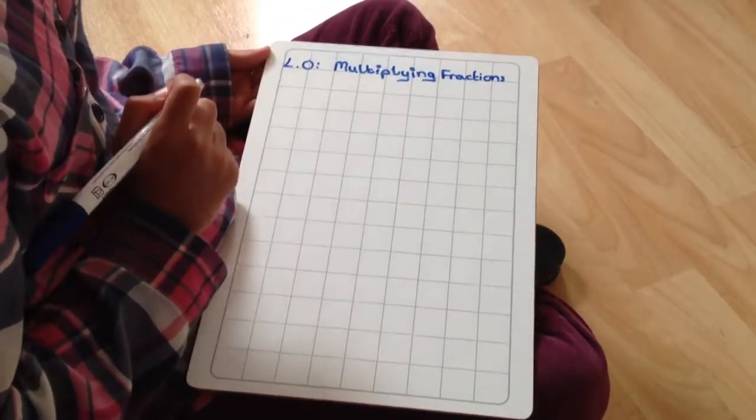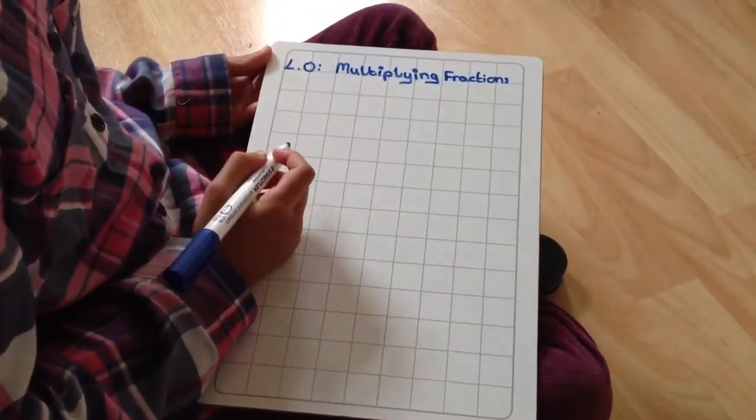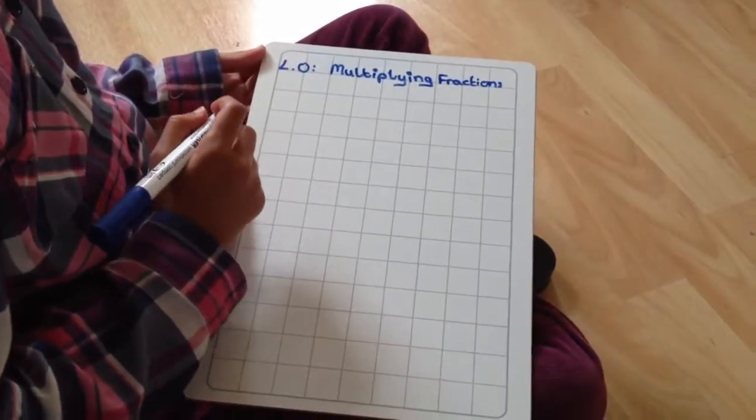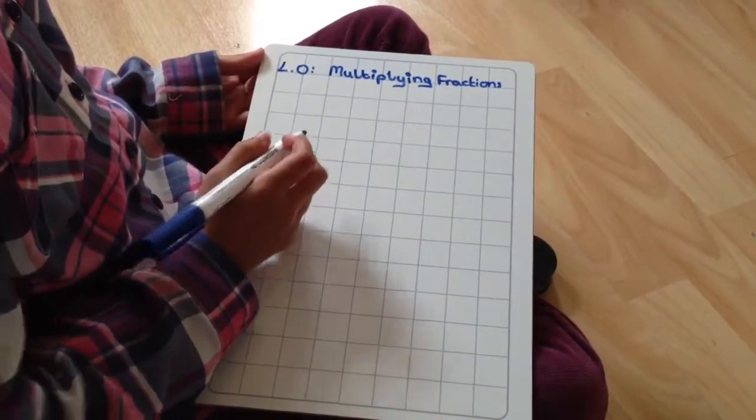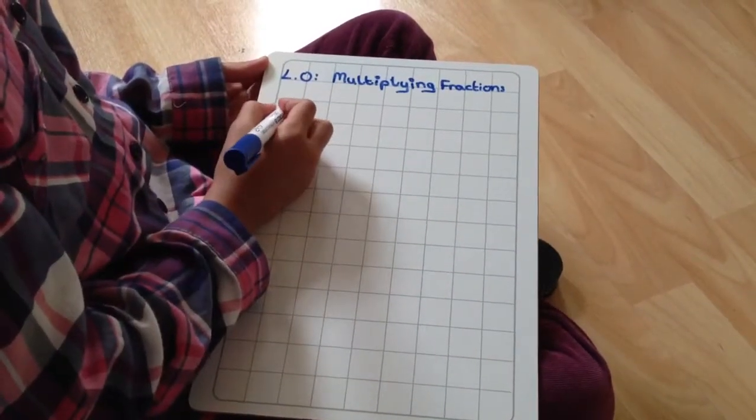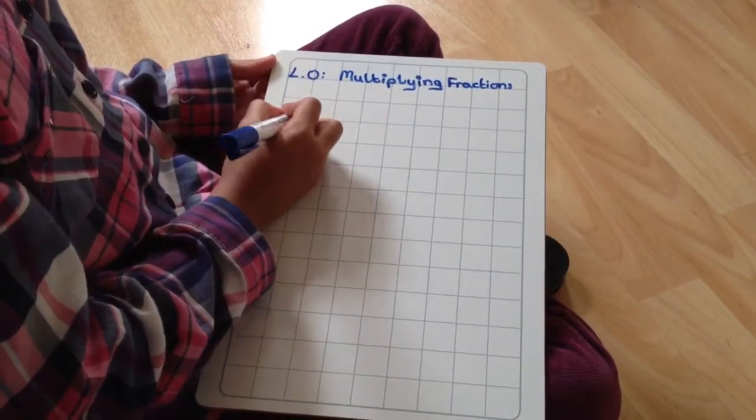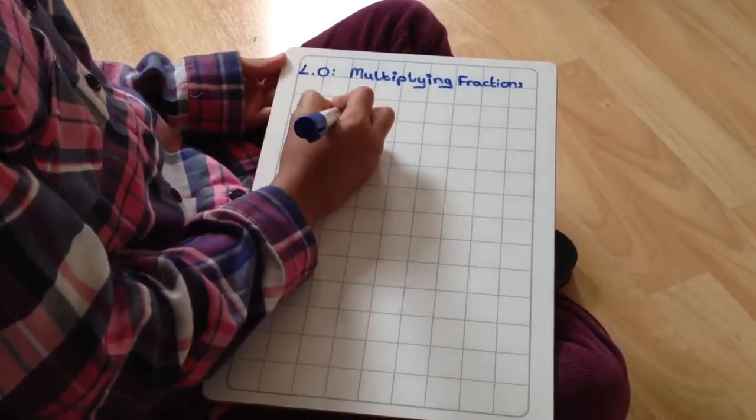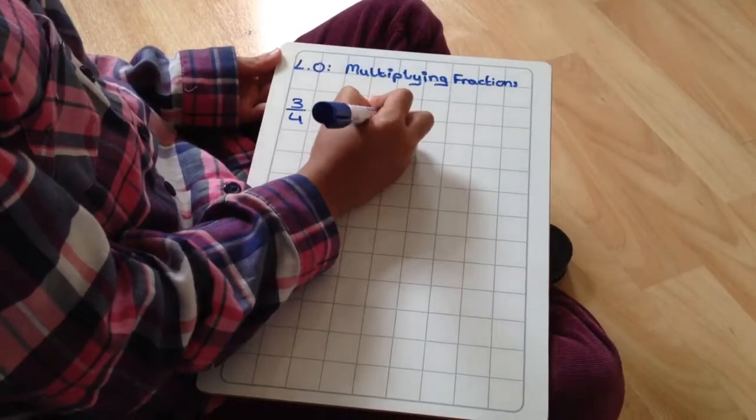Okay, we're going to show you how to multiply two fractions. So first, if you write two fractions, you can write 3/4 times 2/3.